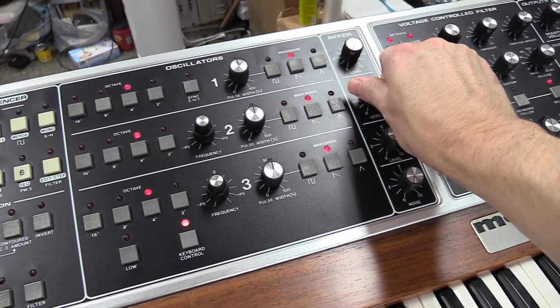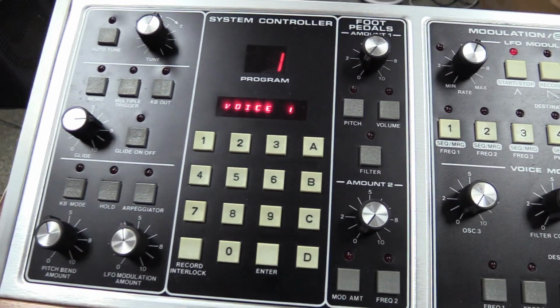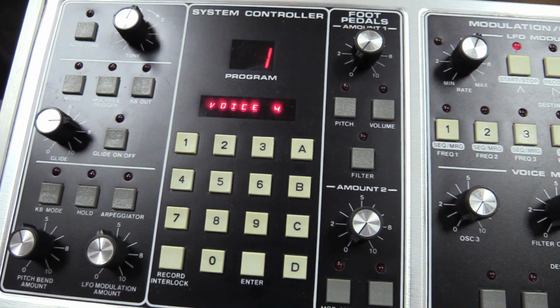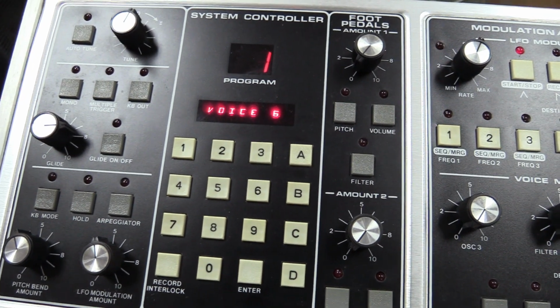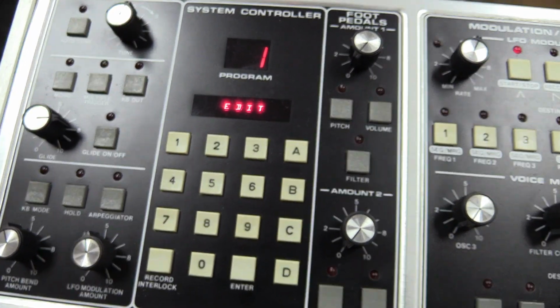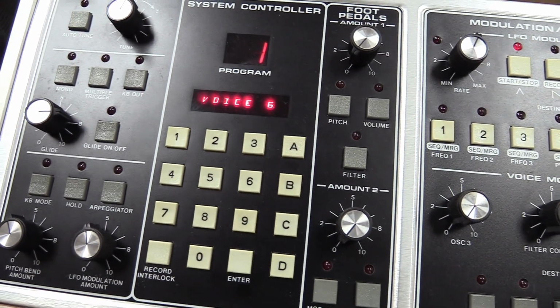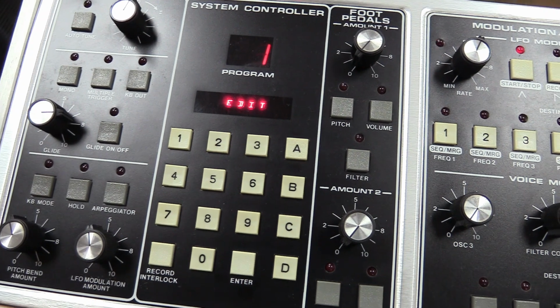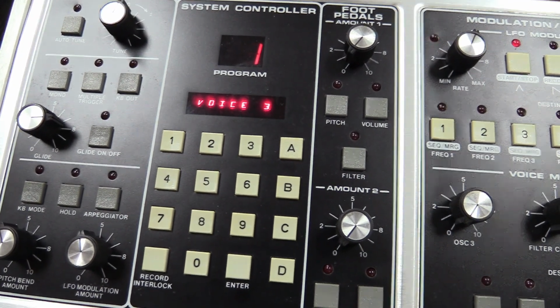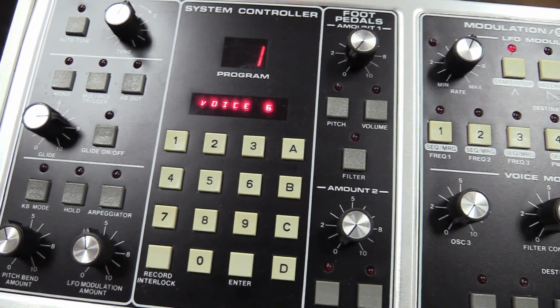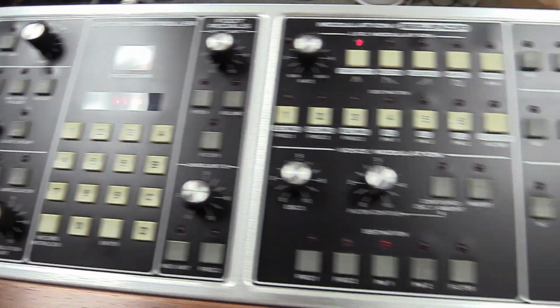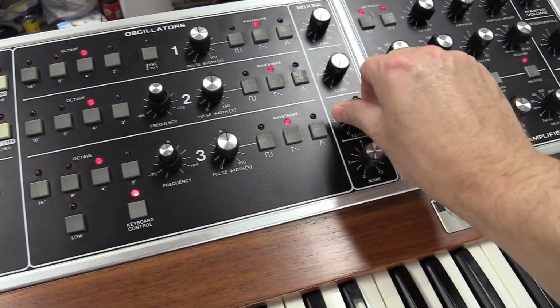Turn on oscillator 1. Here's oscillator 2 up. Here's the square wave. And here's the triangular wave. So there's oscillator 2. And here's oscillator 3.